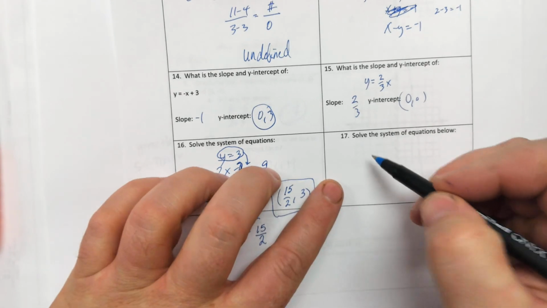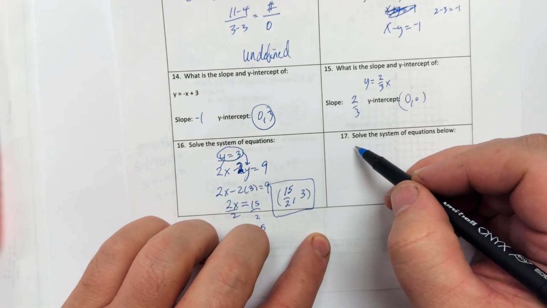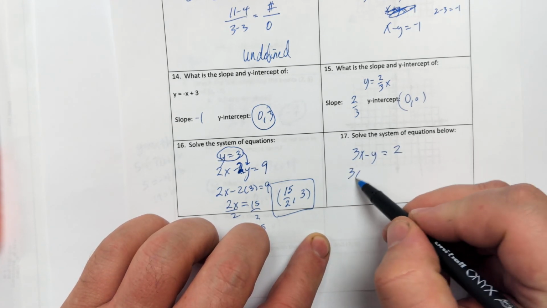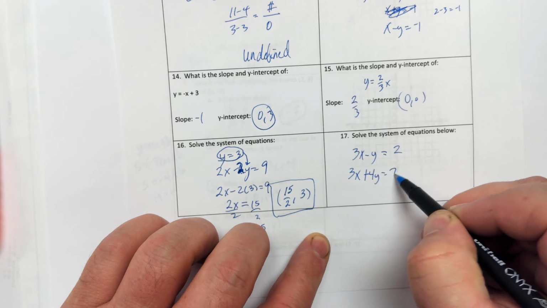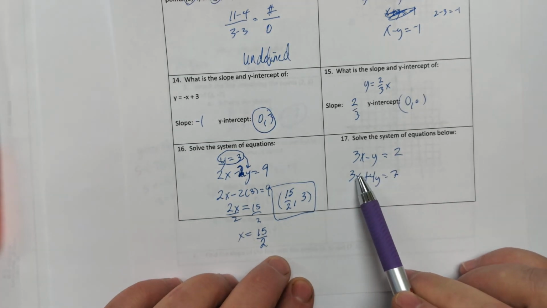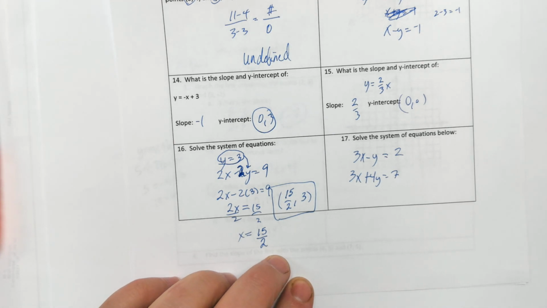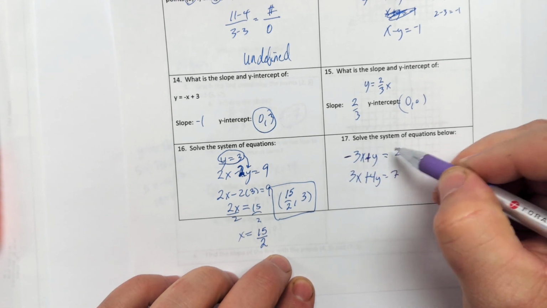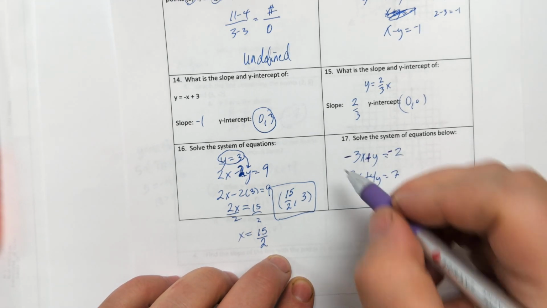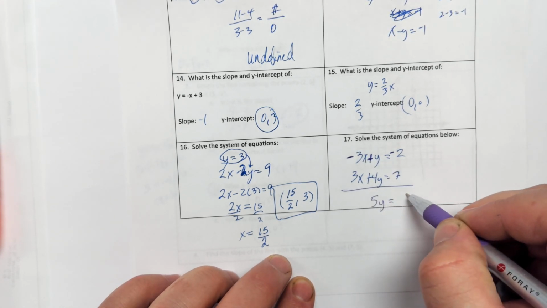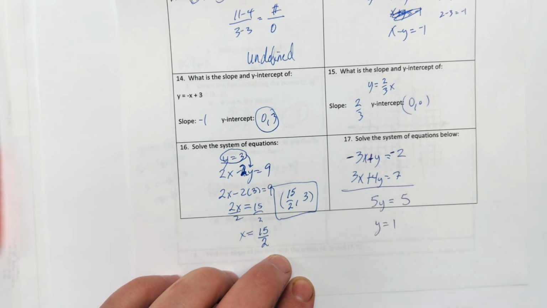Alex, what was the next one? So, 17. 3x minus y equals 2, and 3x plus 4y equals 7. Really? Okay, so here's how I would do this one. Do you see those are both 3x, but they're the same sign? If you could make them opposite signs, then you could just subtract the two equations. So I'm going to multiply this one by -1, which in effect changes all the signs. So that's 5y equals 5. So y equals 1.